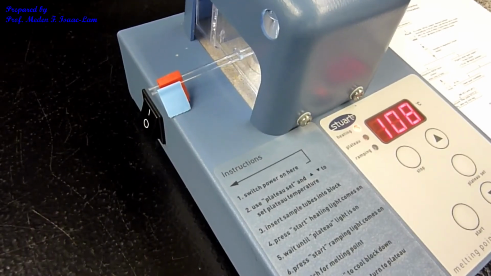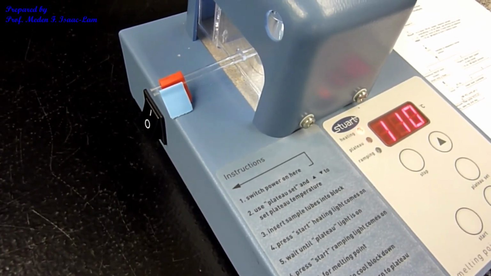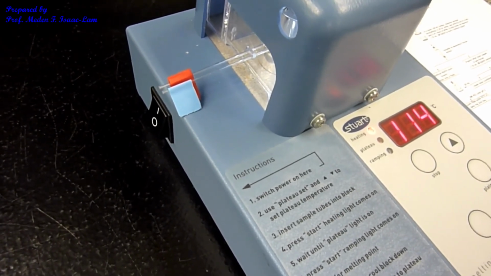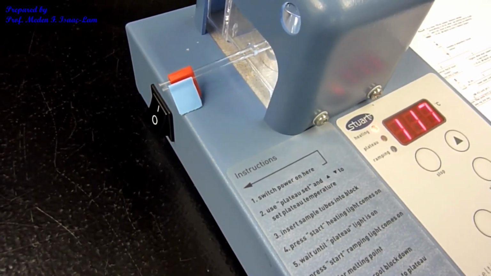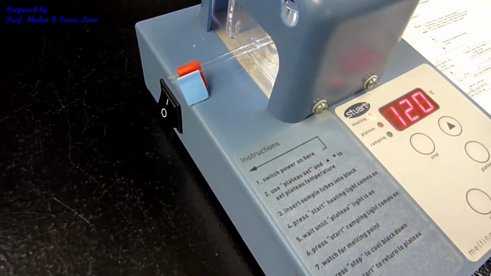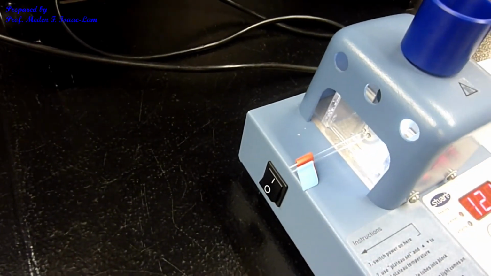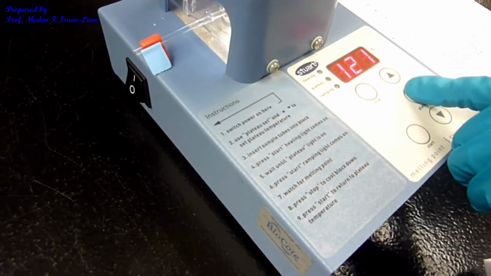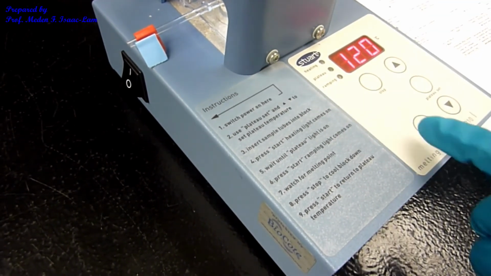So remember, there are two samples in here, and we are trying to determine the melting point range of the samples, and we are comparing it to the actual literature value for the carboxylic acid as well as the benzamide derivative. So 120, I will check again. So not yet. The next one is about 123, and then I will press plateau and put it to 123 and then start again.